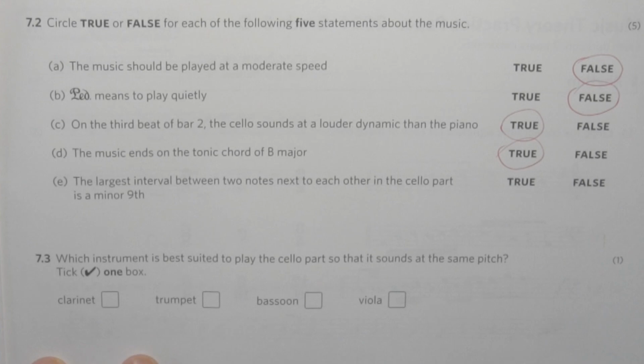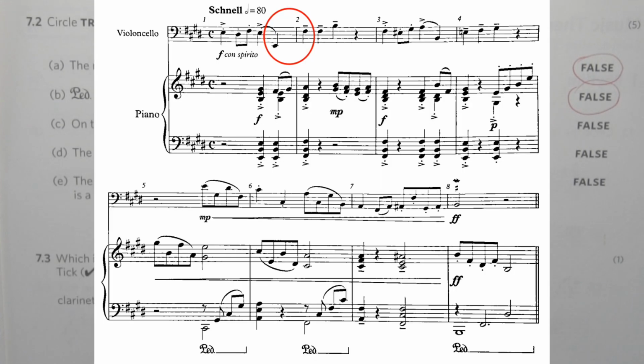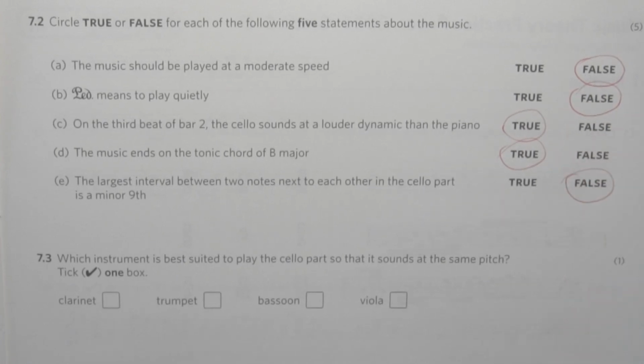The largest interval between 2 notes next to each other in the cello part is a minor ninth. The widest interval is between bar 1 and 2. So this one here, this is Mi and F sharp, is a major ninth, not a minor ninth. So this is wrong. Sorted.